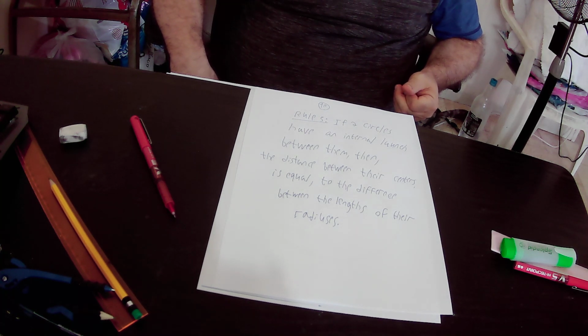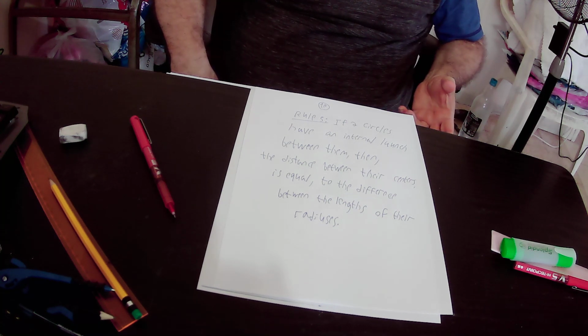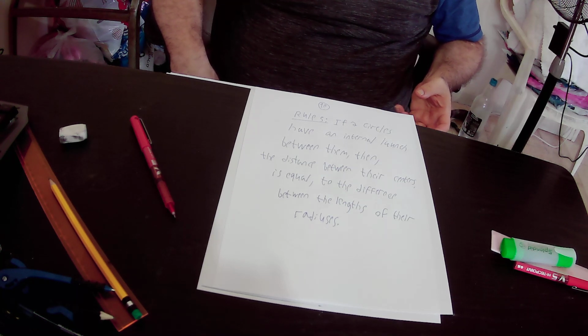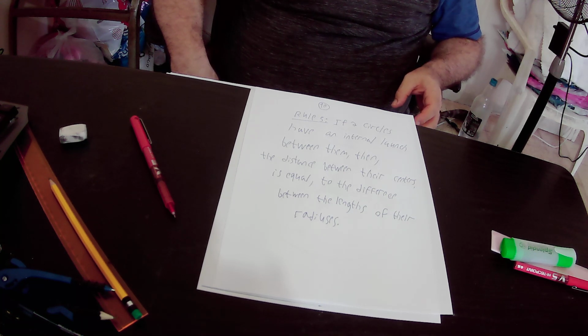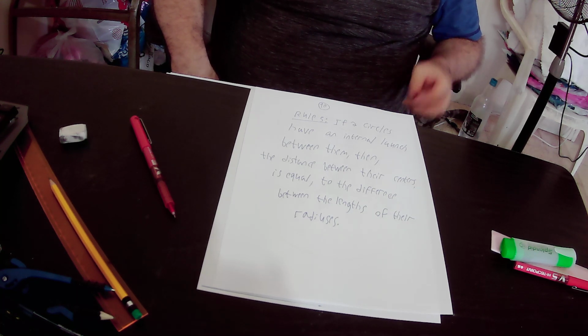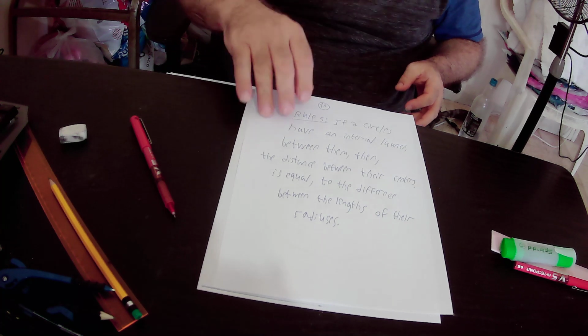Okay, so if two circles are touching each other from inside, then the distance between their centers is equal to the difference between the lengths of their radii.